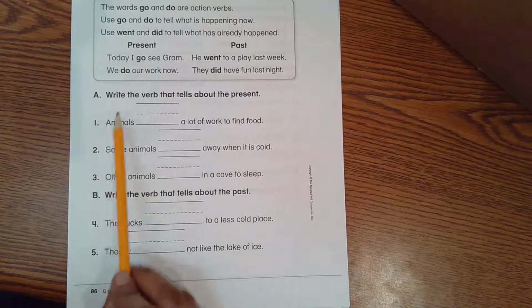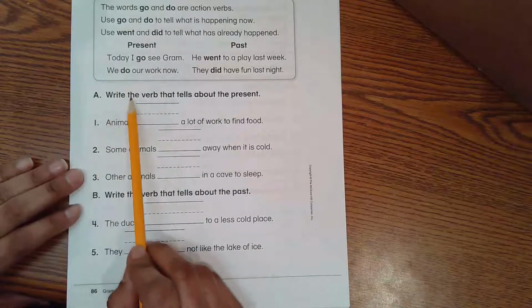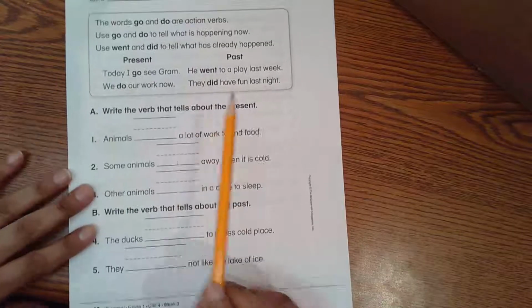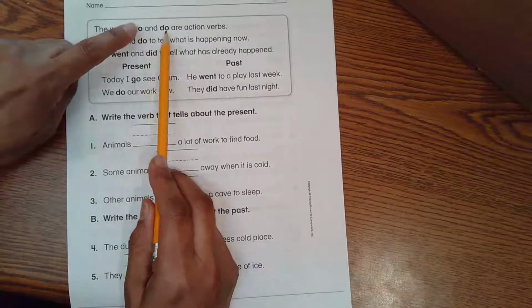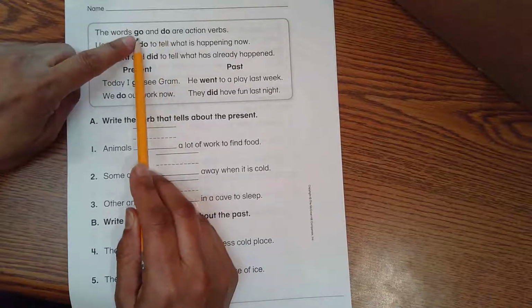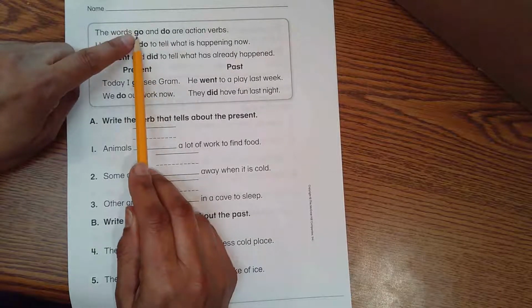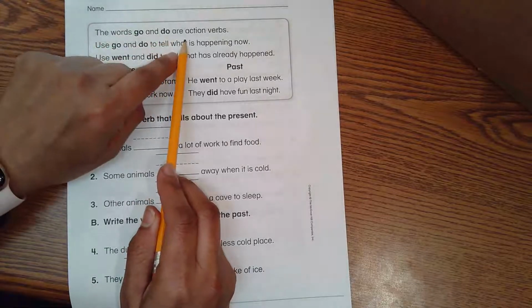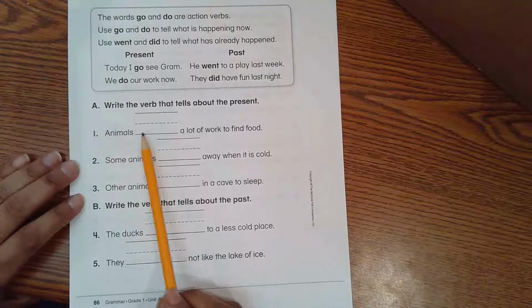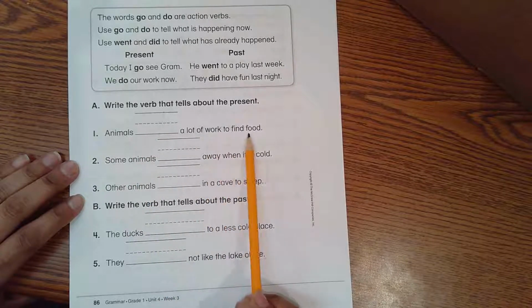Number 1, animals. Write the verb that tells about the present. So we're talking about present. Either go or do. These are the two verbs that talk about present. So either we're gonna use go or we're gonna use do. All right. Animals blank a lot of work to find food.